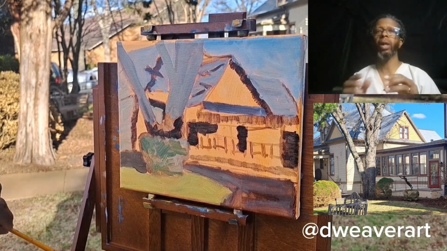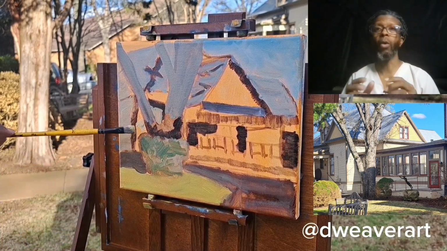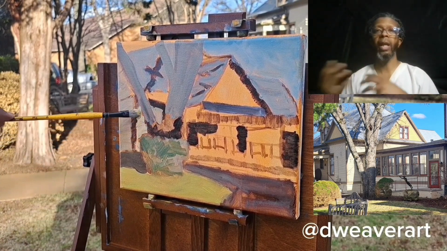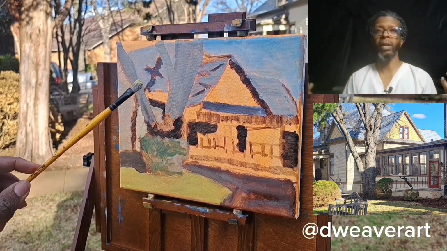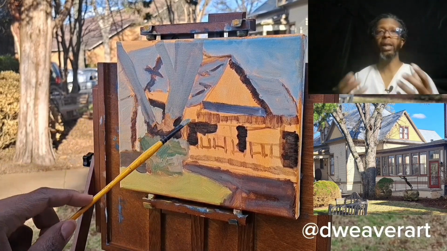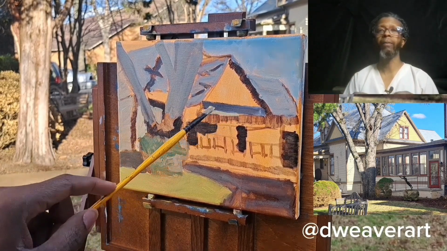So in other words, the colors at this time of year are really muted, more muted than in late spring and definitely summer. And what I mean by muted is the chroma in the color was really low, very low.